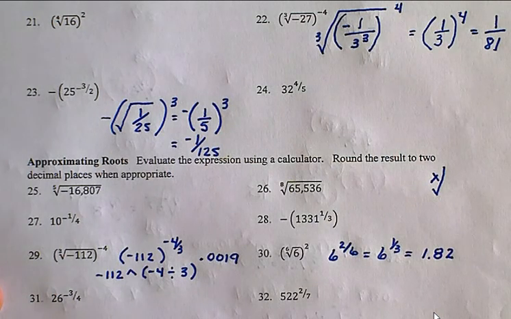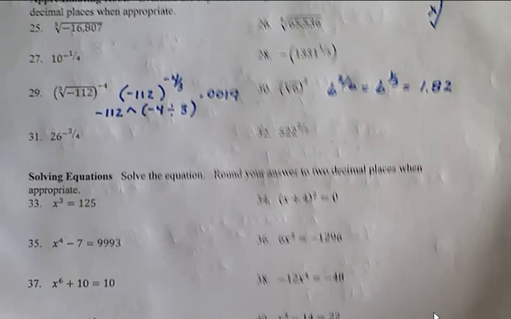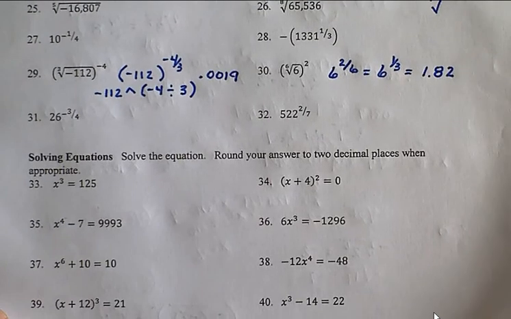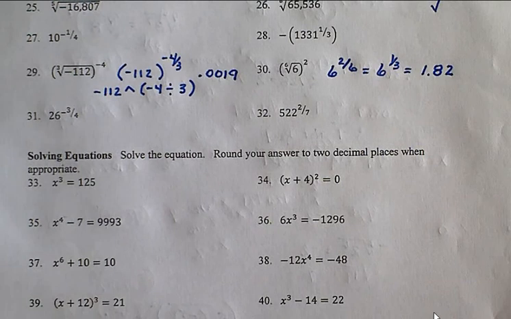Okay. On 33 through 40, we're solving equations this time, and these equations all have powers. Here's what you want to do with these. The first thing you want to do is make sure that you've got the exponent as the next term to solve.